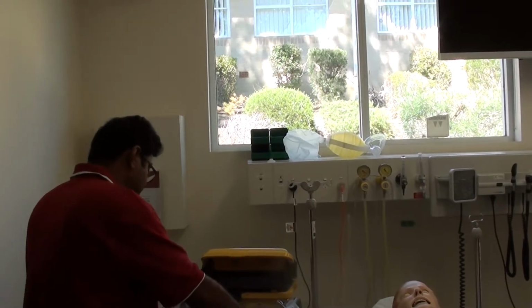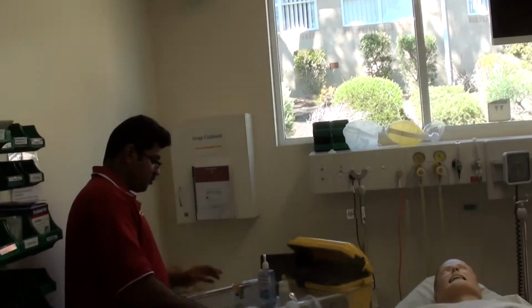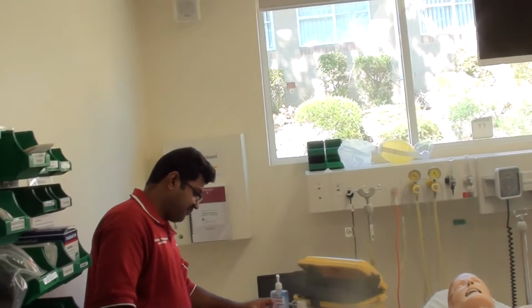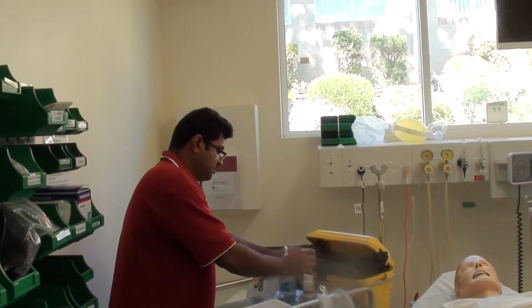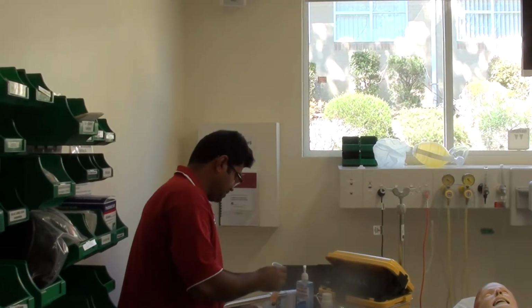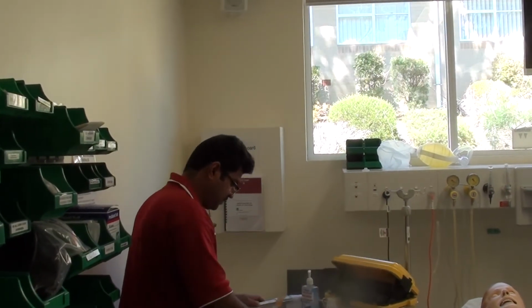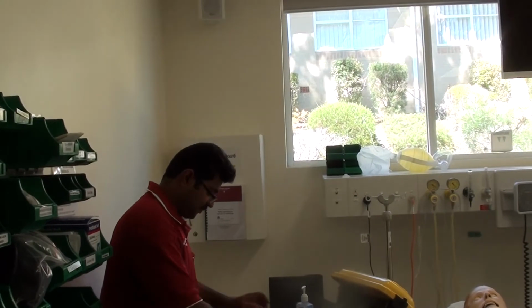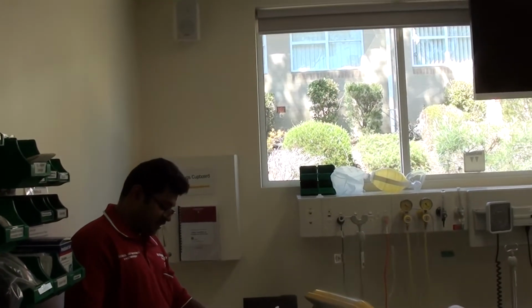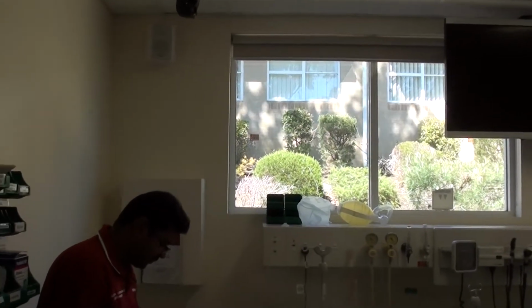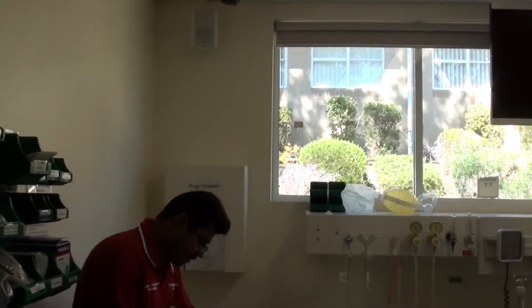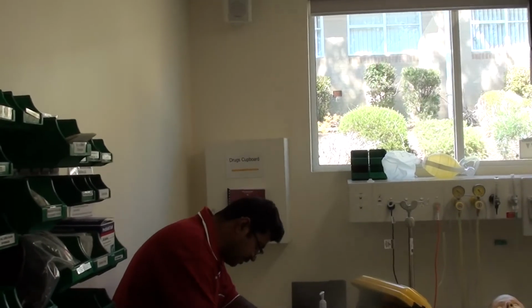Now I am disposing of all the equipment appropriately to ensure that a safe work environment is maintained. So that's why I am disposing of the cartridge. Now I am completing the medication chart and signing. So that is today's date.